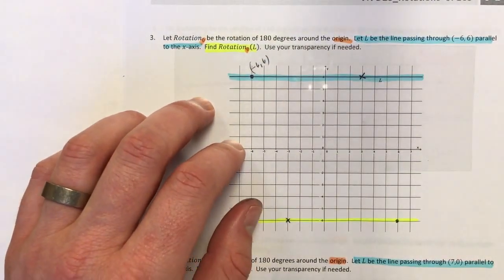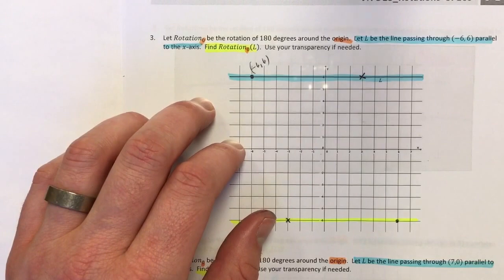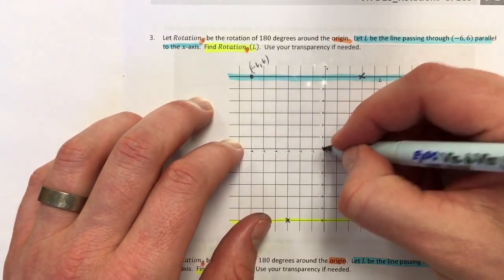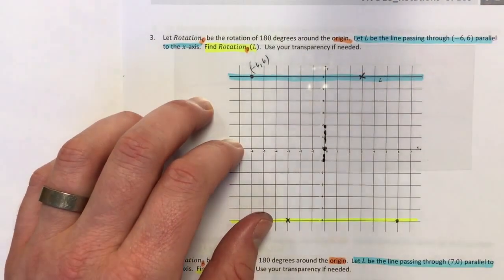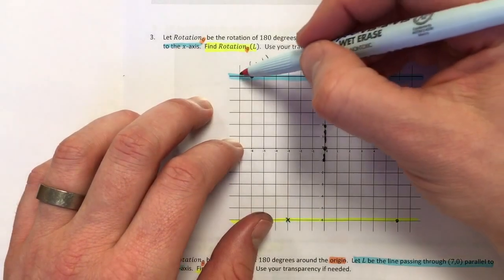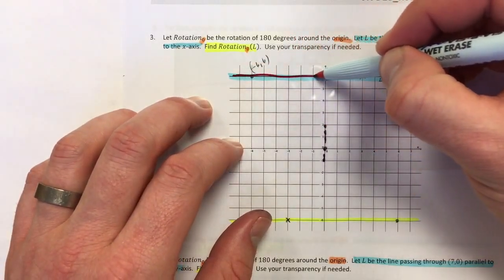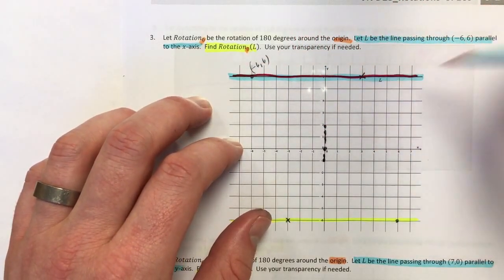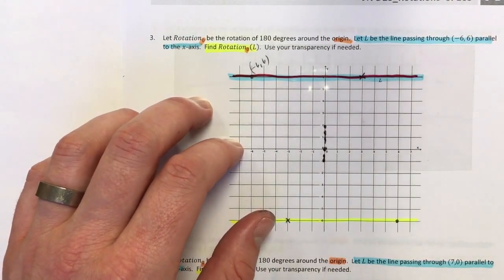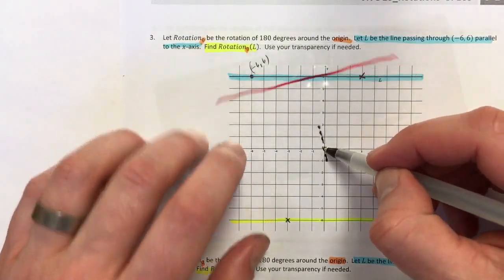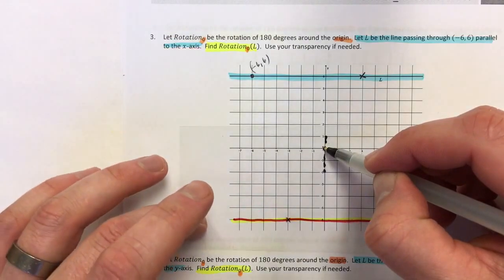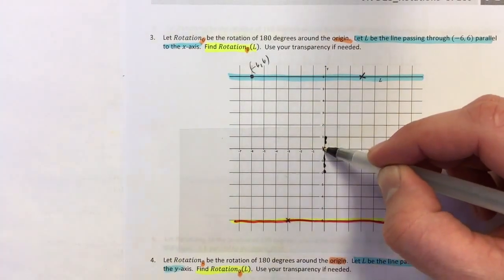You can always check using transparency, rotating your paper. So we have this at the origin. We have our line. And then we just have to rotate it. And it does match up.